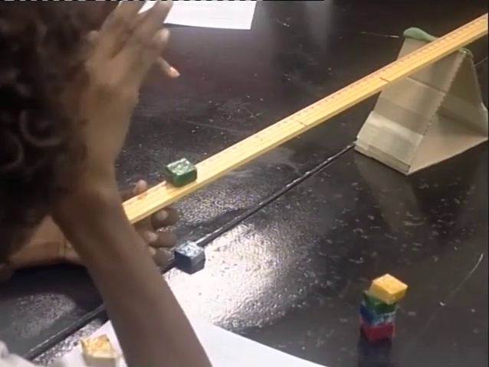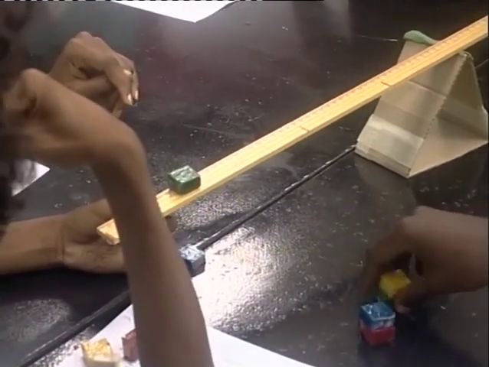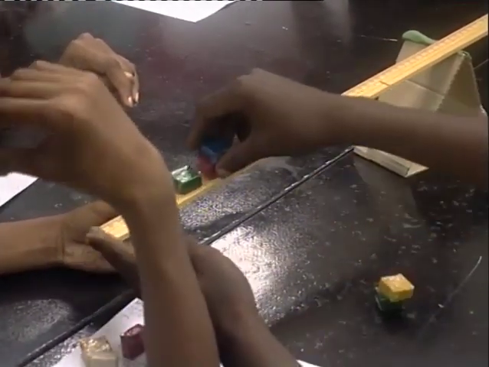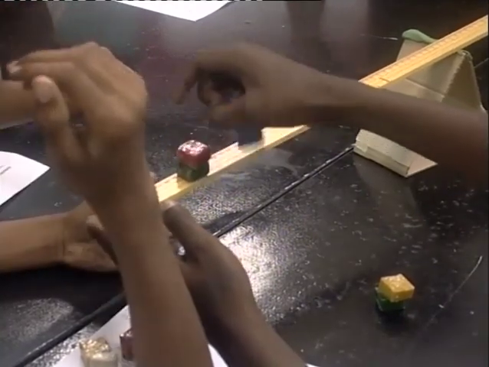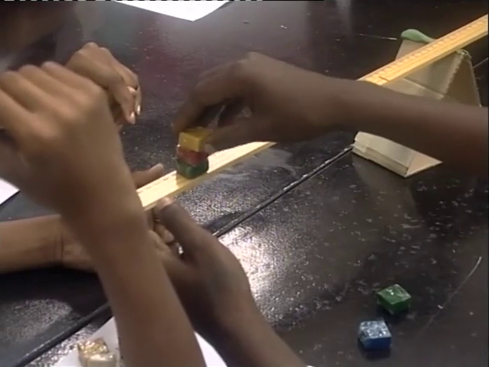Okay, then you are going to put another 20 gram on the other side. No, on top of it, on top of that. On top. Yeah.